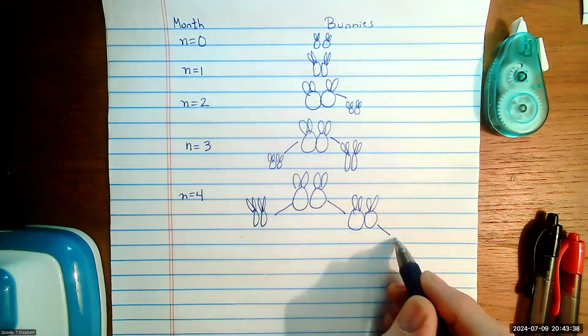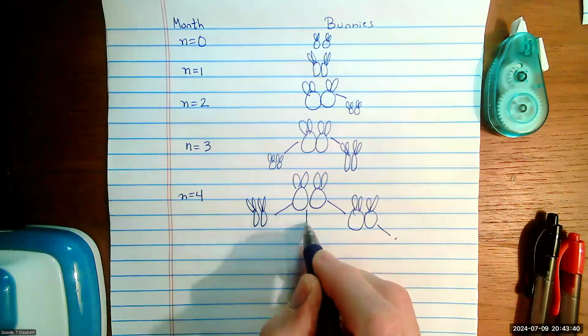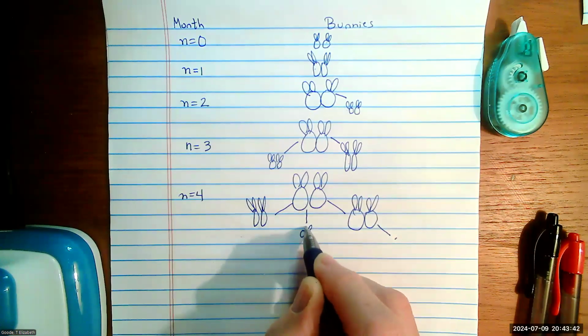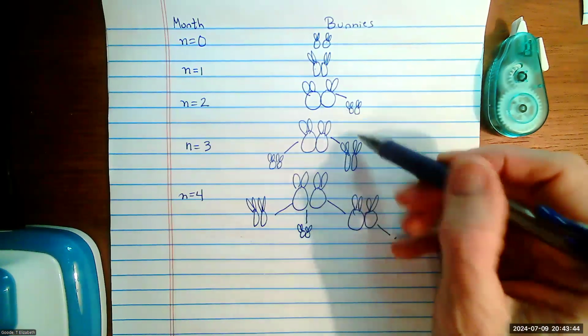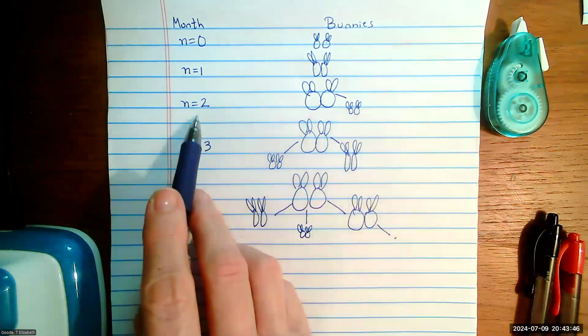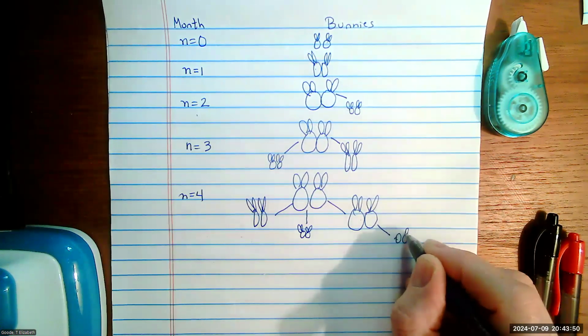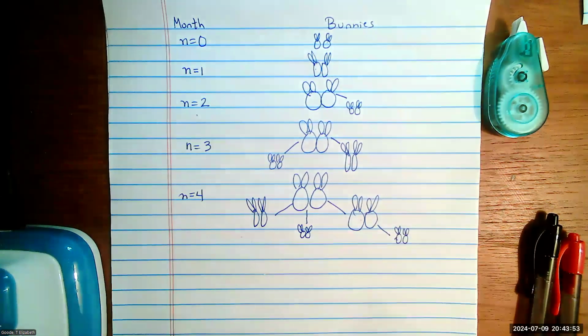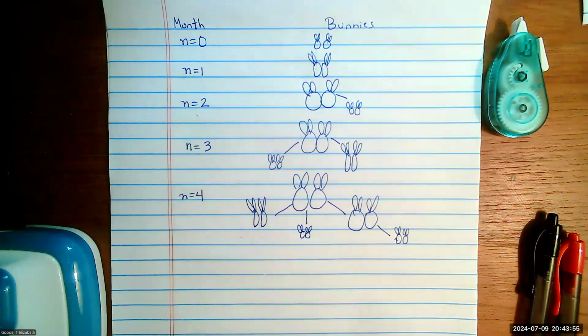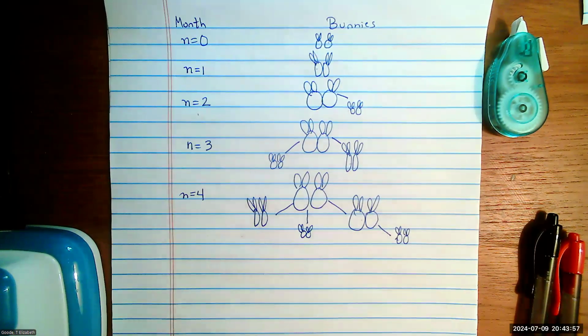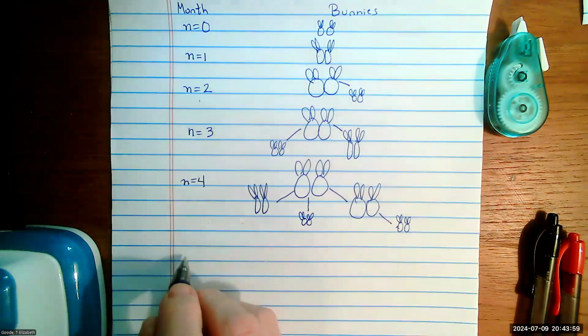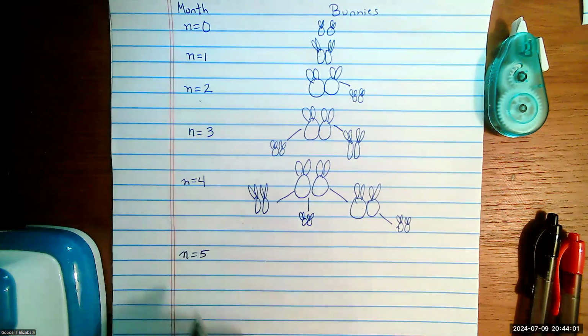Another pair. Yeah, because these guys have another pair. And these bunsters that were born 2 months ago in month n equals 2 are now grown-ups and they have a pair. All right, that's month 4. How many pairs? We got 5 pairs. Month 5. How many pairs will we have?